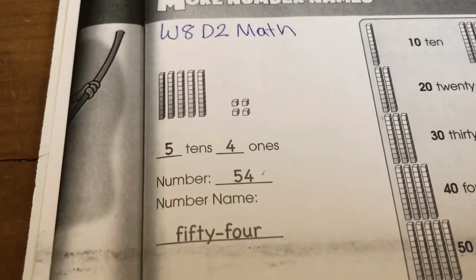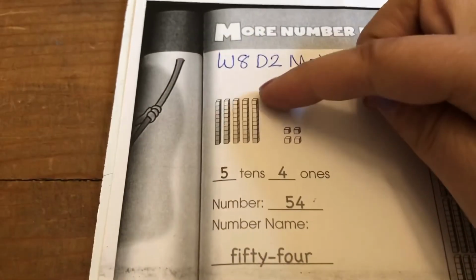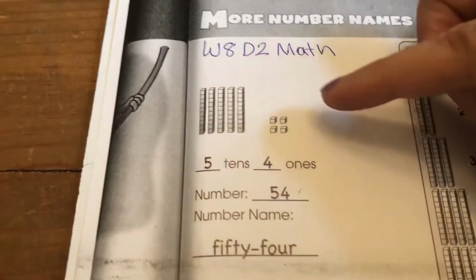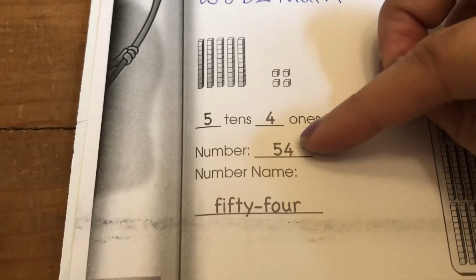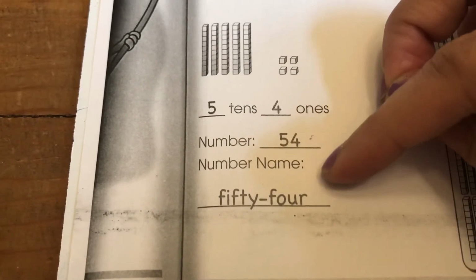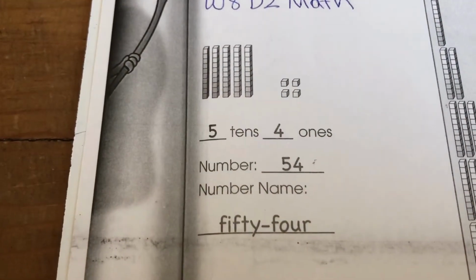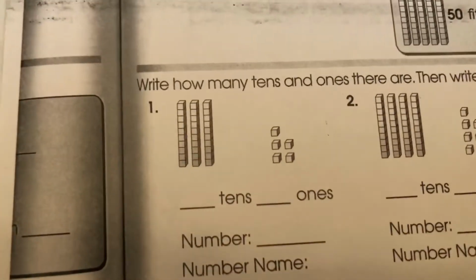They've done an example here. So they counted out how many 10s they had, which was 5. They counted out their amount of 1s, which was 4, and the number is 54, and then they spelled it out. So kind of like we do in our math journal. So let's go ahead and do number 1 together.